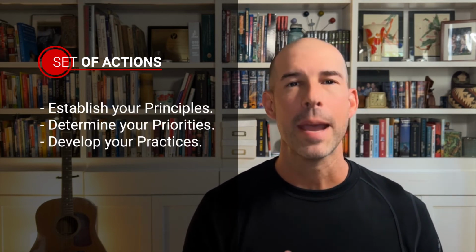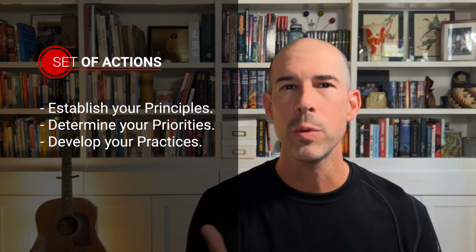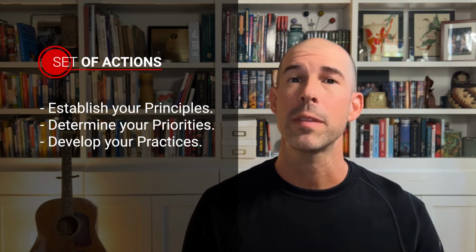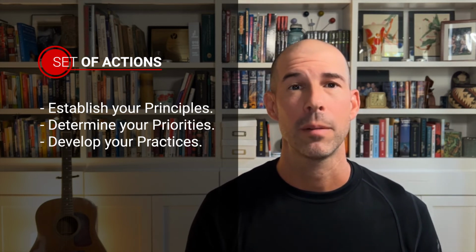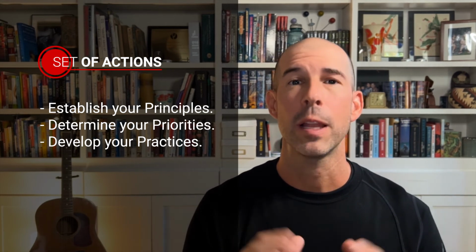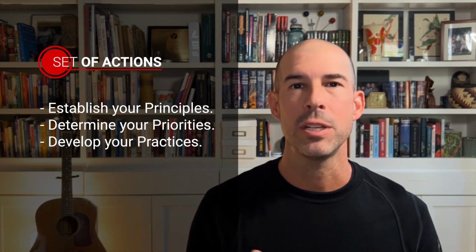The final piece of this leadership framework is a set of three repeated actions. Actions you'll revisit and take as frequently as every single week. The actions are: establish your principles. Capture your beliefs about how the pieces of this machine should operate, how they should feel. What do you and your team value? Determine your priorities. Consider the breadth of your responsibilities as a manager and leader. Which ones are bubbling to the top and require your attention? And third, develop your practices. Create and update your approaches, your tactics, your procedures to tackle those highest priority responsibilities.